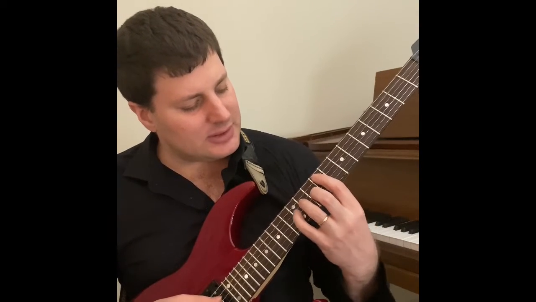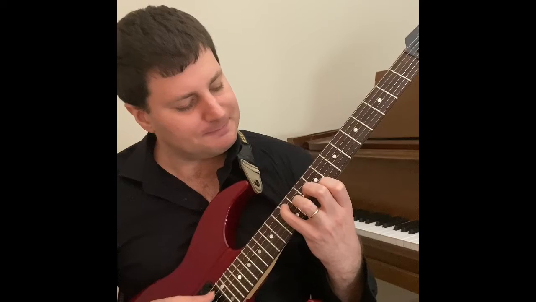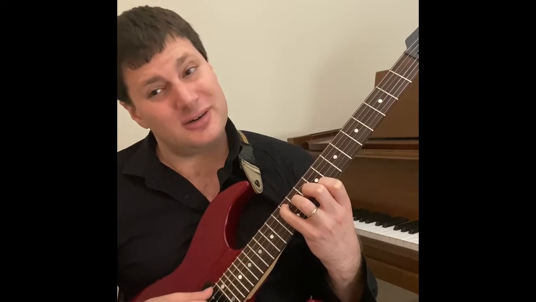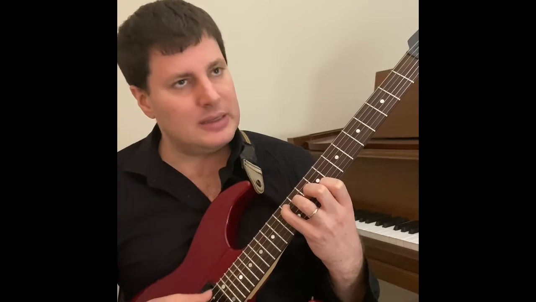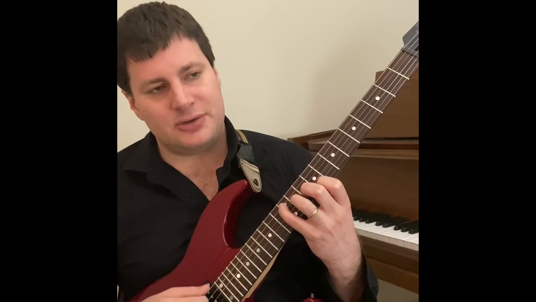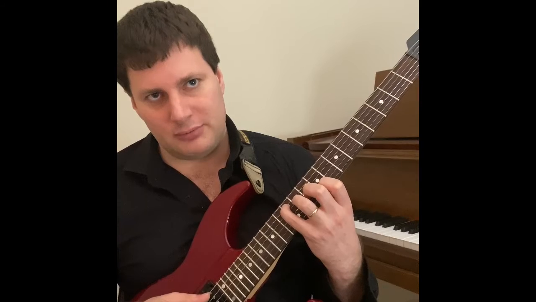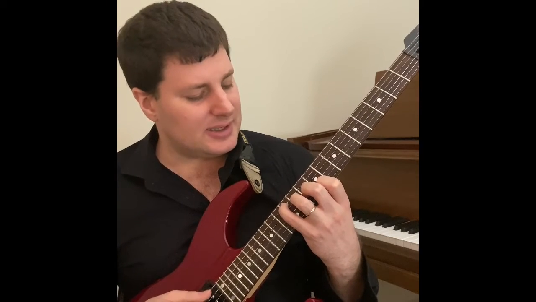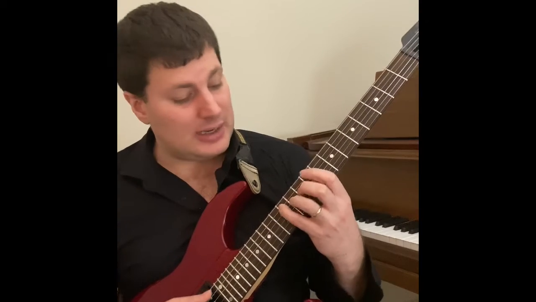Let's look at another shape. So this shape right here is an augmented triad with a major 7 on top. This is actually a sound that you'll hear from the 3rd mode of melodic minor. So in this case, this would be from F sharp melodic minor.